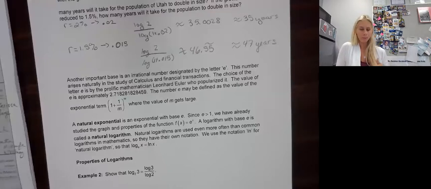Pi is something that anytime you divide, what is it? Is it the circumference by the diameter? You will always get pi. It's a number that just reoccurs. This is the same thing with E. So the value of E is approximately 2.718, and it goes on forever.